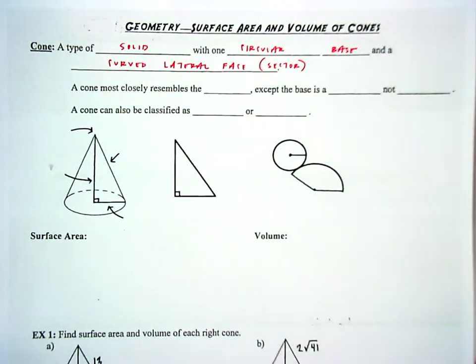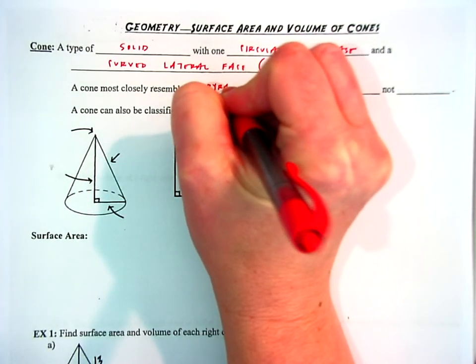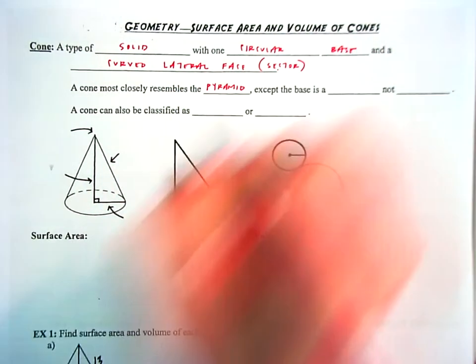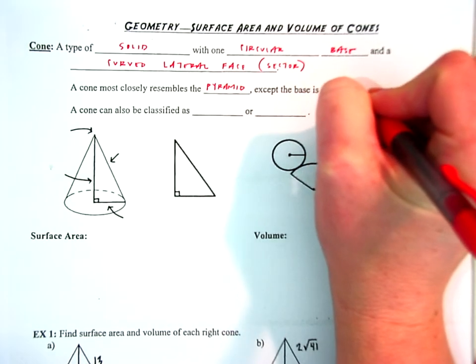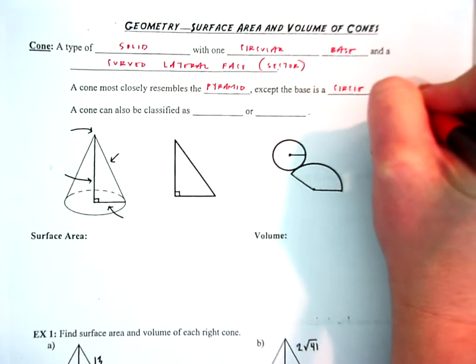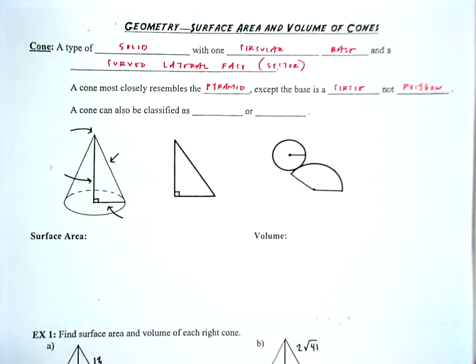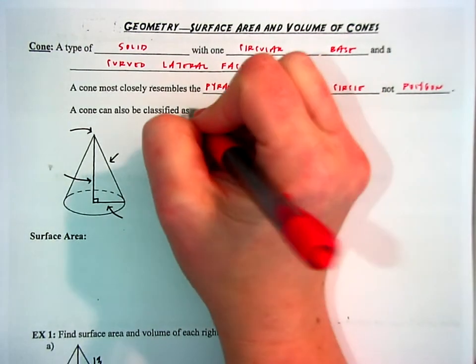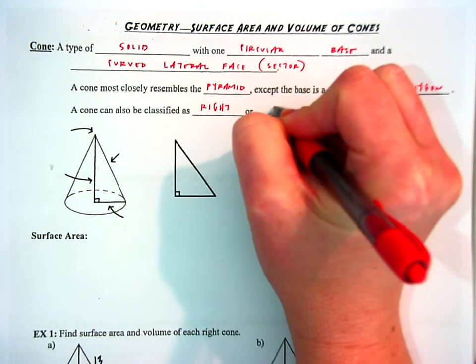Okay. So, a cone most closely resembles the pyramid, except the base is a circle, not a polygon. And just like all of the other 3D shapes that we've been talking about, a cone can be classified as right or oblique.